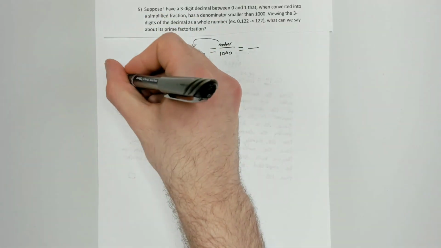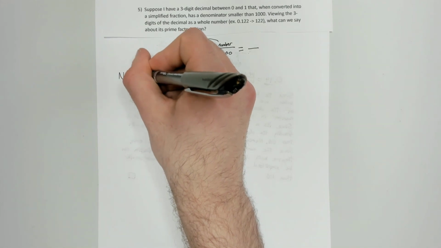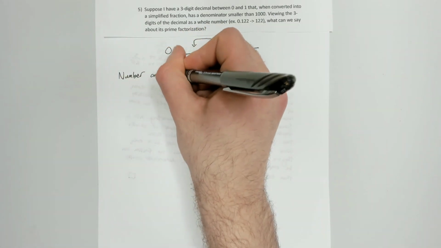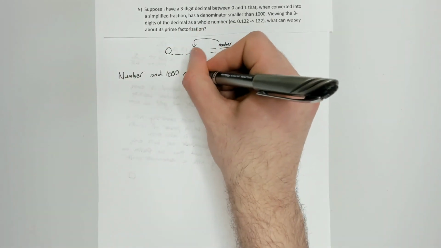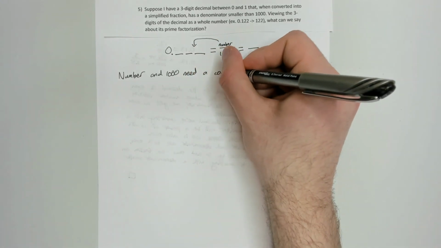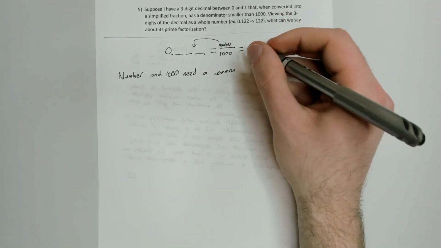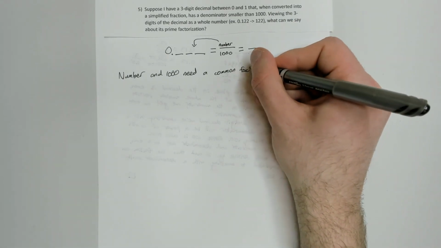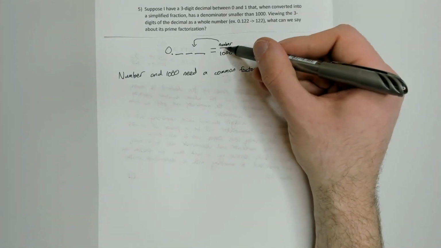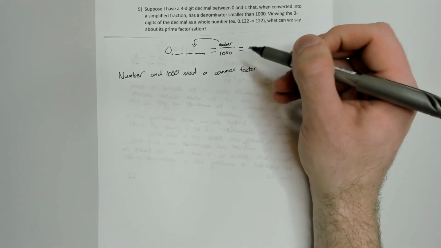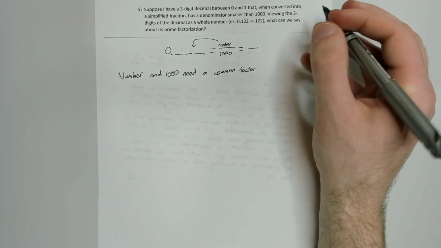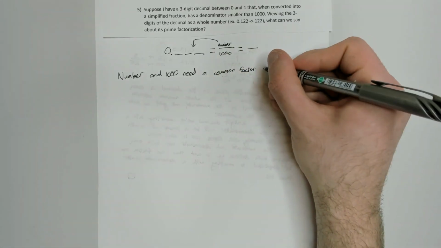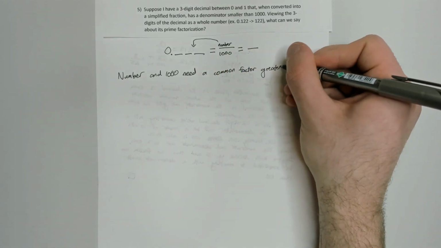So basically our number and 1,000 need a common factor, and the factor needs to be bigger than 1, right? Of course, every number has 1 as a common factor, but in order for them not to be co-prime, or in order for the numerator and denominator to simplify, they need a factor greater than 1 that we can take out of them, right? So they need a common factor greater than 1.